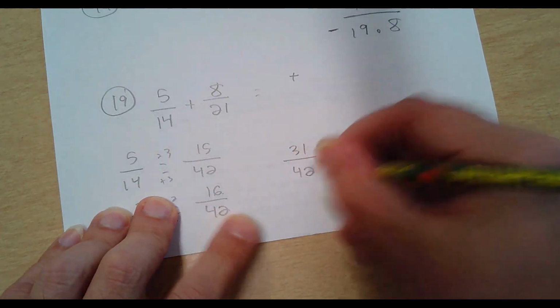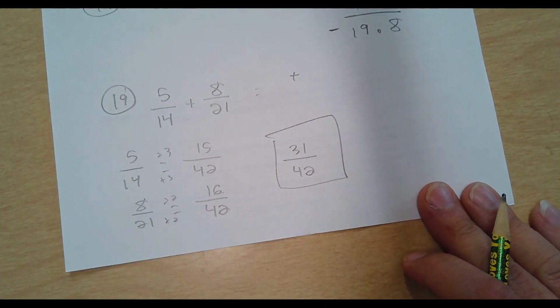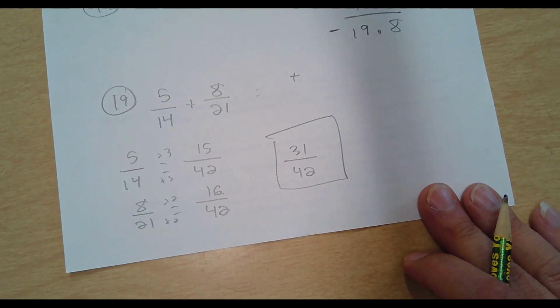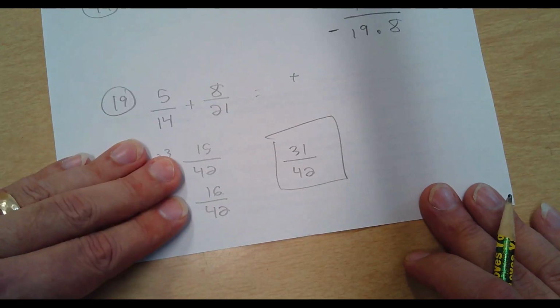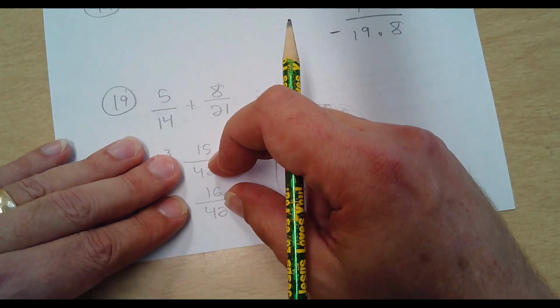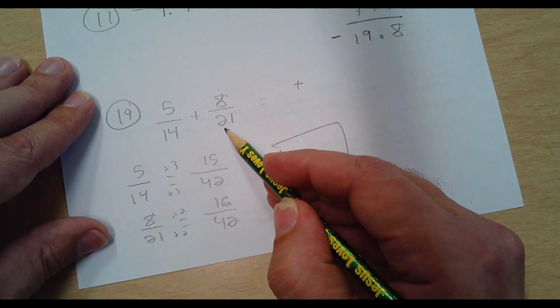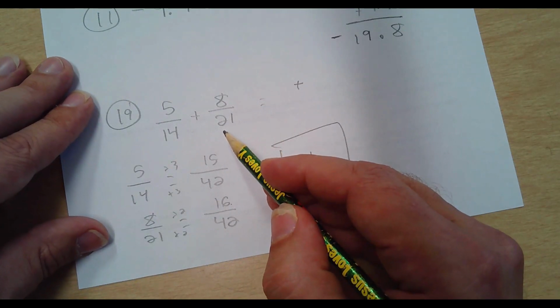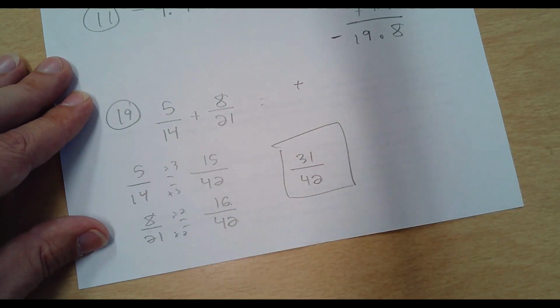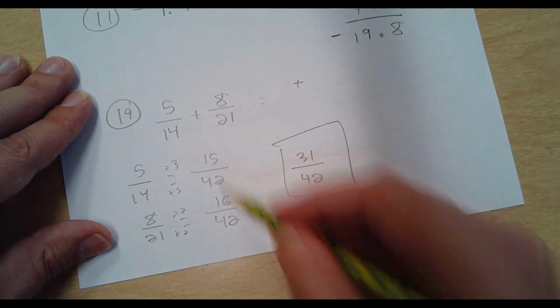The denominator never ever changes. We don't add the denominators together. All we do is add the numerators. But we can't do that until we have established equivalent fractions. You can't add fractions until they have the same denominator, which means our first step is we need to find what that common denominator is, write the equivalent fractions, and once you're there, then you can go ahead and start doing your math to solve it. Okay?